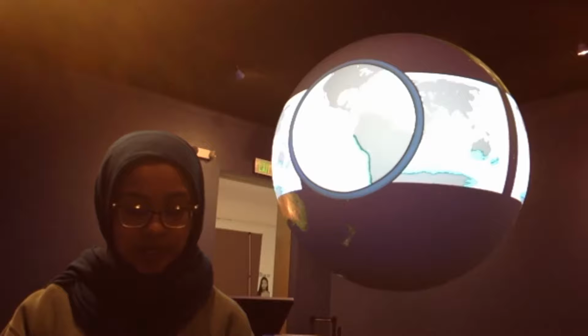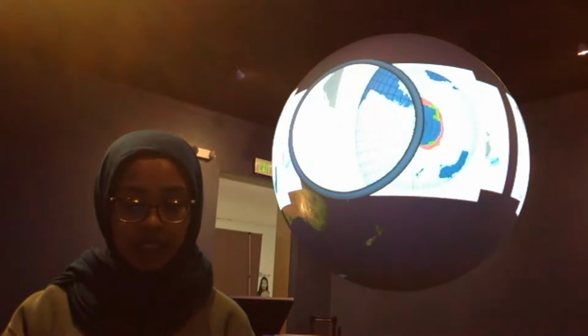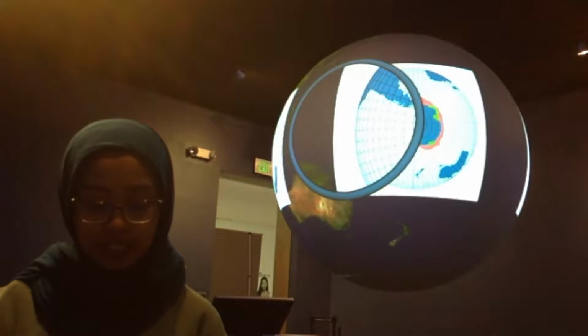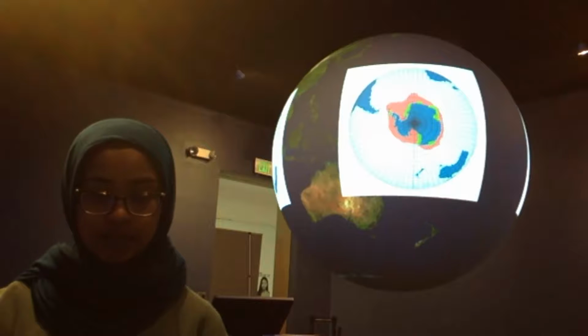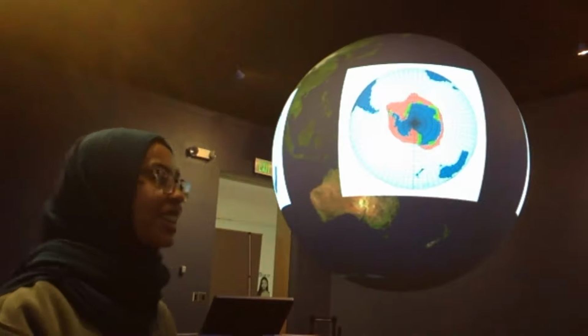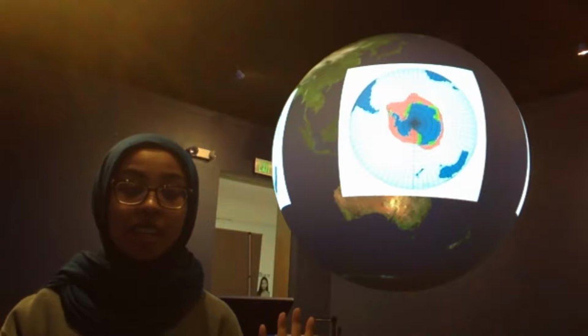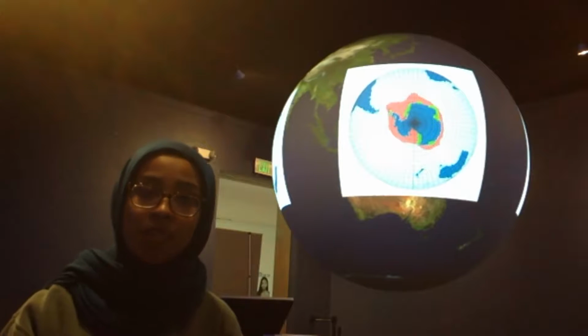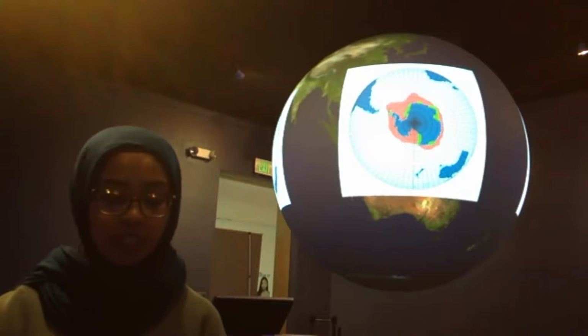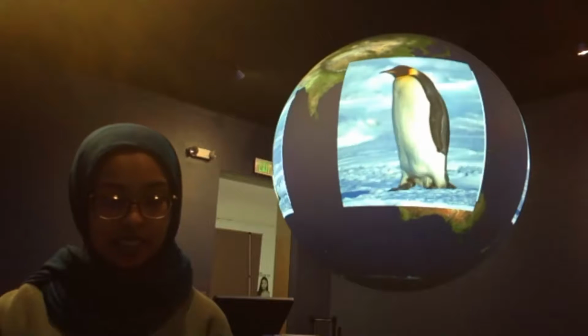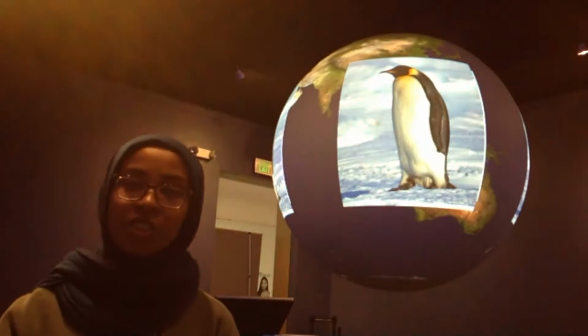So we're going to begin with an emperor penguin, and I'm going to just take out that magnifying glass. And this map right here is showing us where emperor penguins live. And they live pretty much exclusively in Antarctica. And this is a picture of one.